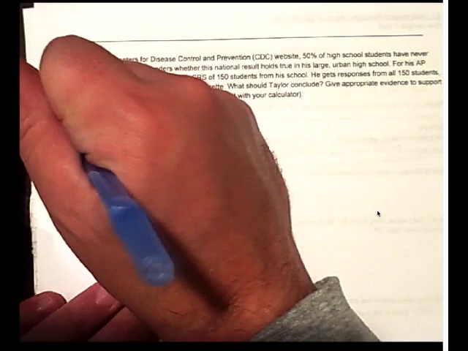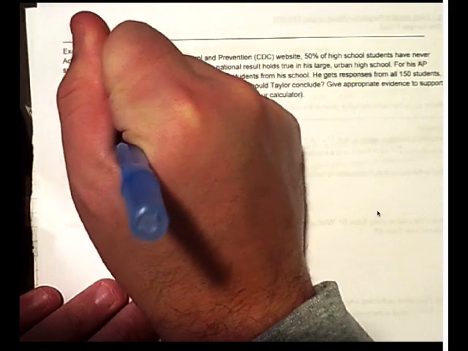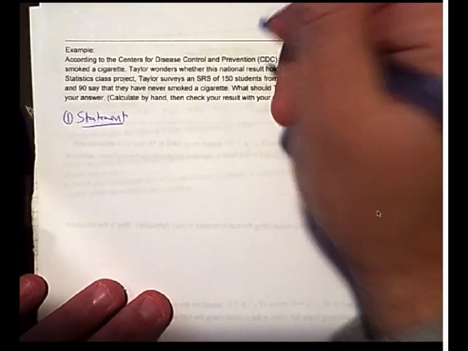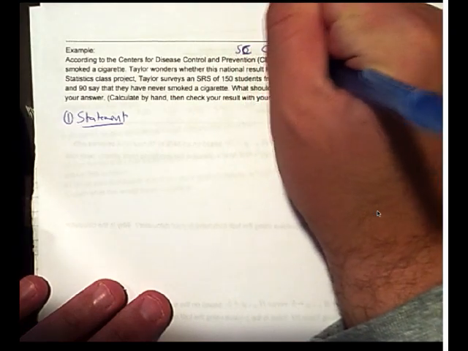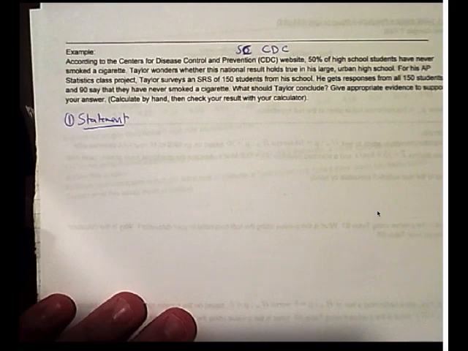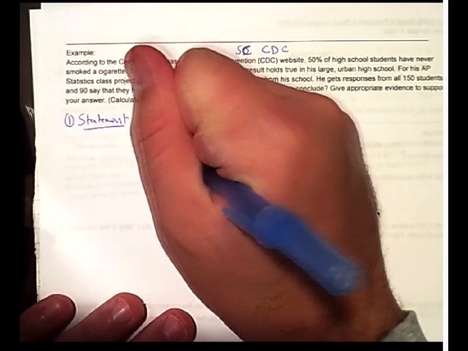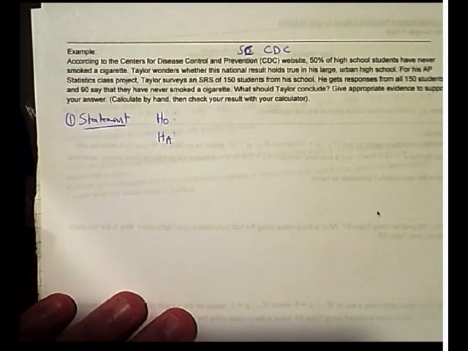Okay. So let's go through our process. Step 1 is going to be our statement. Again, if we have to do Sports Center, Center for Disease Control, that's how I remember what to do. Okay. Statement, let's make our hypotheses. H0 and HA are null and our alternative.